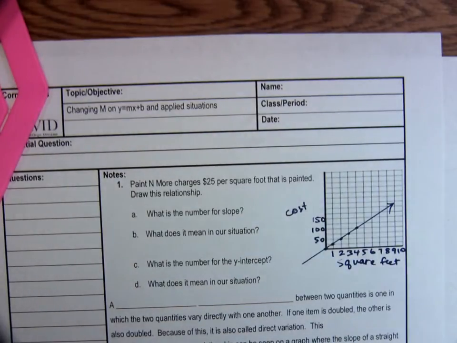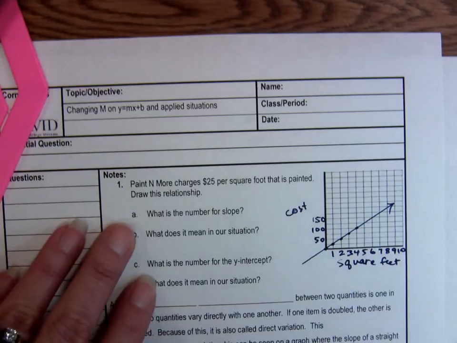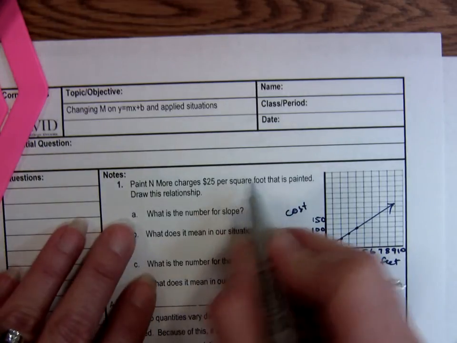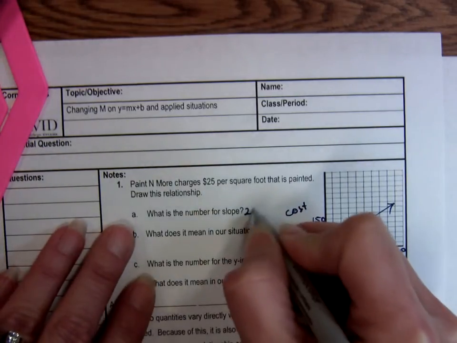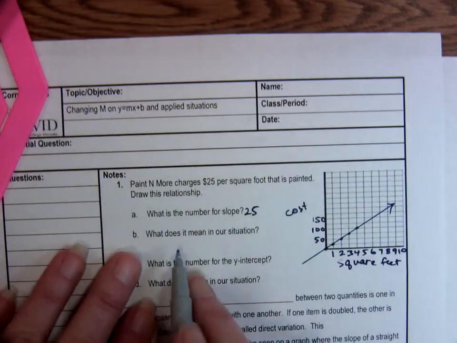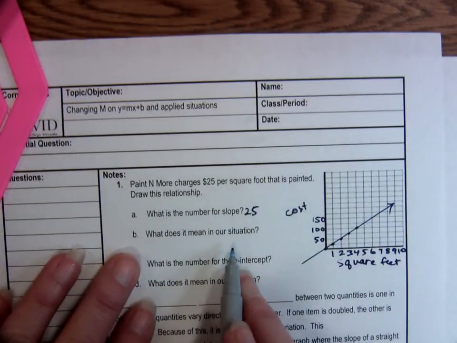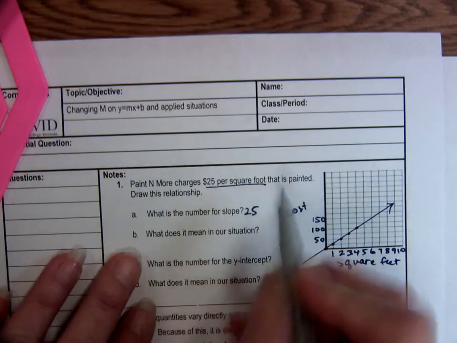And so from here it says, what is the number for the slope? Well, remember that the slope is the one that says per square foot, per, so 25 would be the number. What does it mean in our situation? Well, we have $25 per square foot.